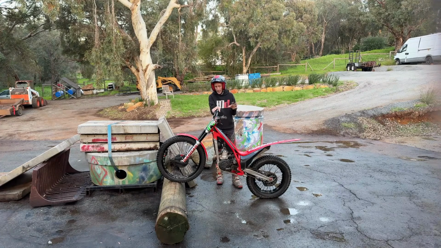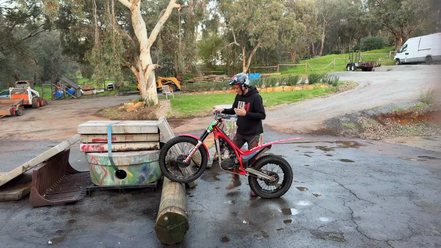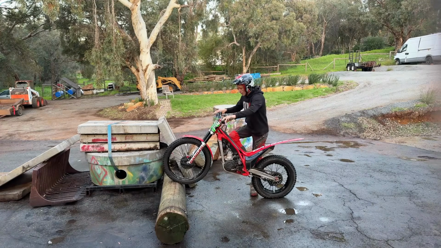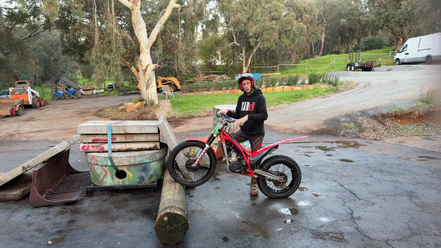Now, when we come in and we place the front wheel against the obstacle, what actually generates the lift is when your front wheel hits that obstacle and we compress the bike. So the forks are compressed, the rear shock is compressed, generally the front brake is on, and the front wheel is against the obstacle.